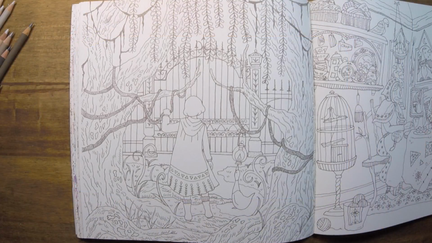Today, we're going to do things a little different. Instead of doing an entire page together, we're going to focus on one element of our page, and today, that's going to be the background of this page from Romantic Country's Third Tale.